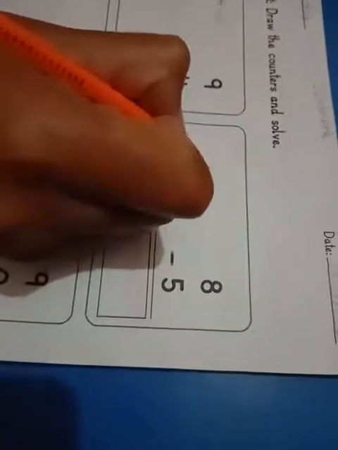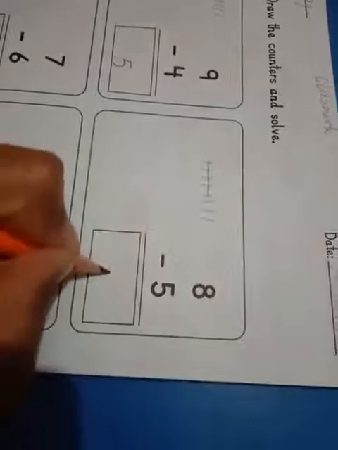8 minus 5. Here we draw 8 lines. 1 2 3 4 5 6 7 8 and we cut 5 lines. 1 2 3 4 5 and the remaining lines are 1 2 3. Here we write 3. Okay.